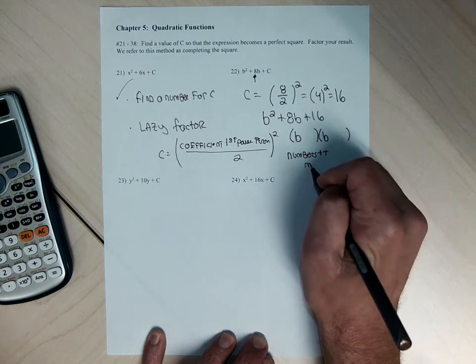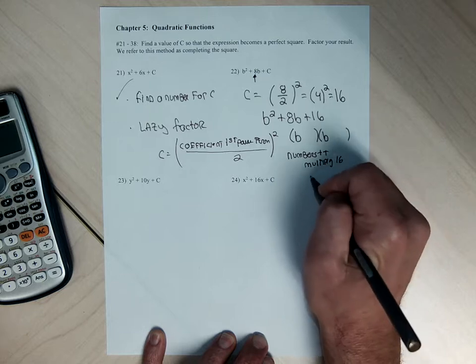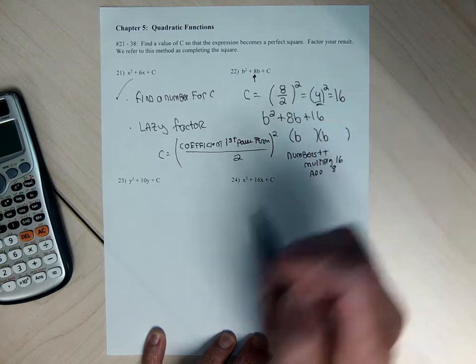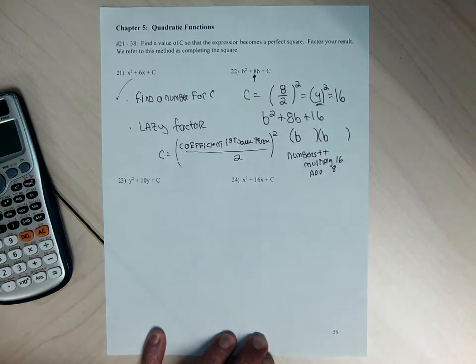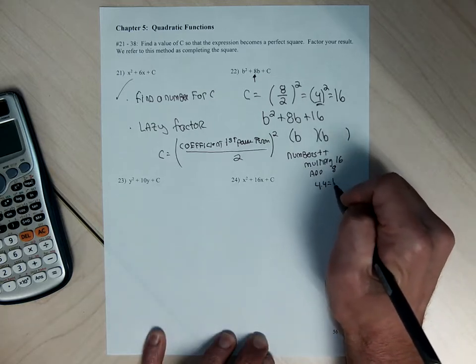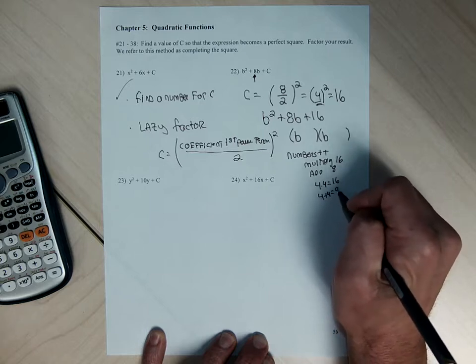They need to multiply to 16, and they need to add to 8. They're always going to be the same number, and they're always going to be the number in the step before where I found the c. Because 4 times 4, 4 and 4 multiply to 16, and 4 and 4 add to 8.